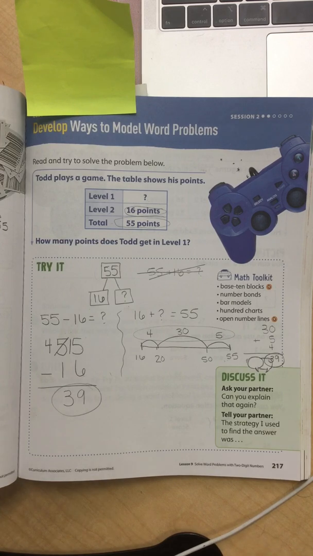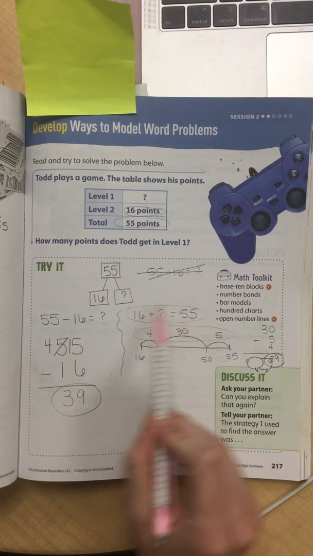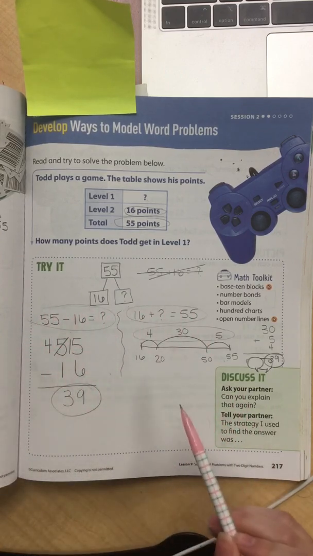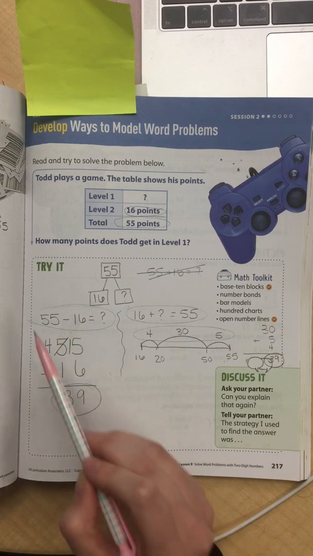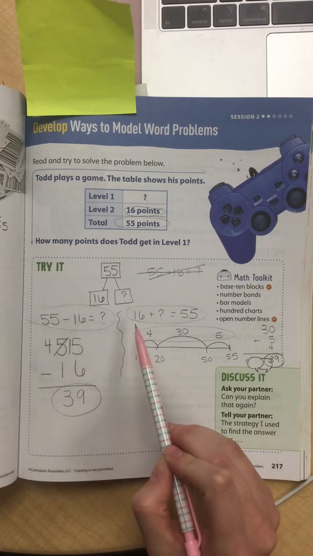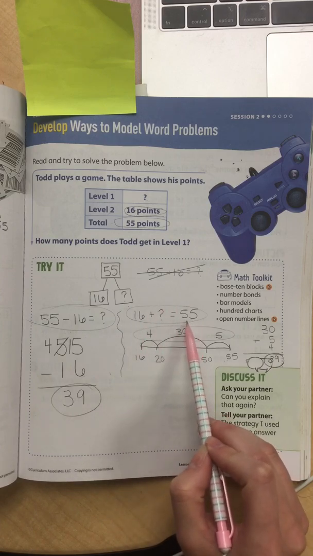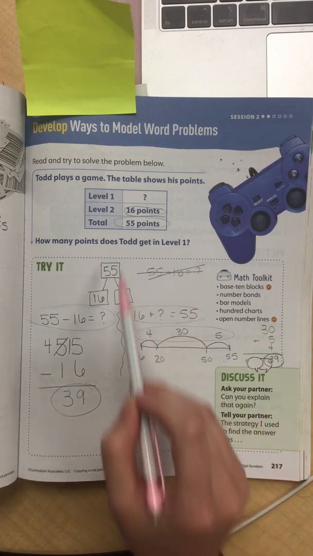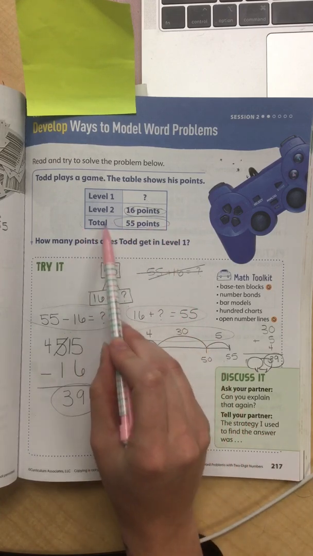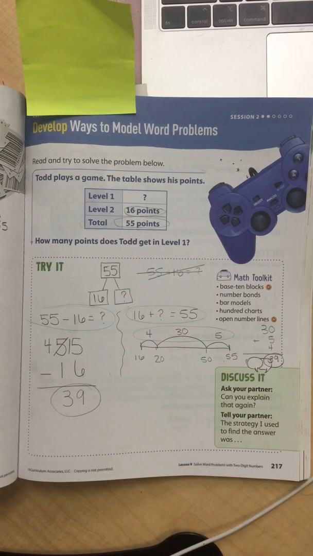Our biggest challenge that we're going to have, friends, is setting up these problems correctly. That's the reason why every single time I say, if we're doing a subtraction problem, where does my biggest number go? At the front. In my addition problem, where does my biggest number go? At the end. If I put my number up here, that means I'm going to get an even bigger number over here. And we know based on our problem, we have a total of 55, so it can't go bigger than 55. So that's our biggest challenge.